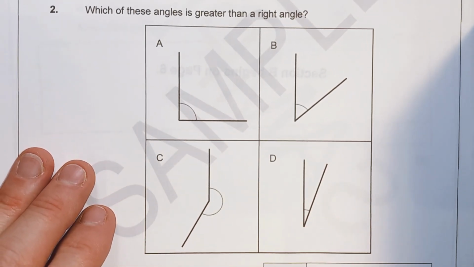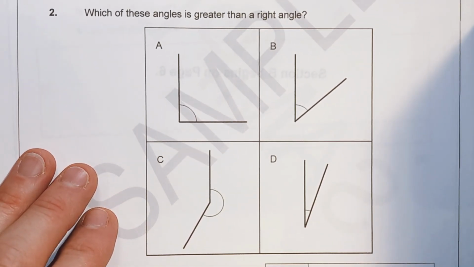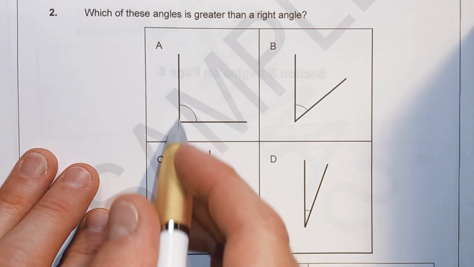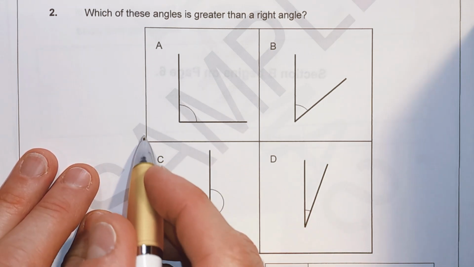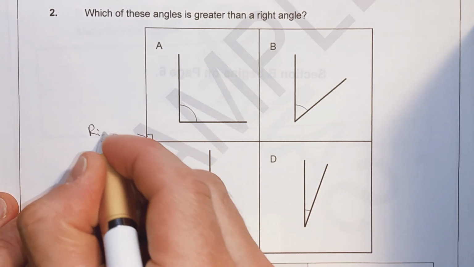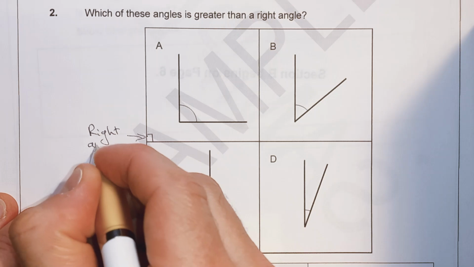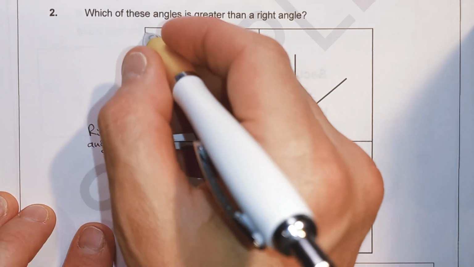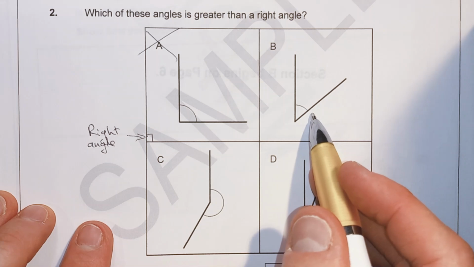Question 2. Which of these angles is greater than a right angle? Well, a right angle looks like something like this, or any of these corners. So that one is a right angle, so it's not greater than it, so it's not A. This one is smaller.